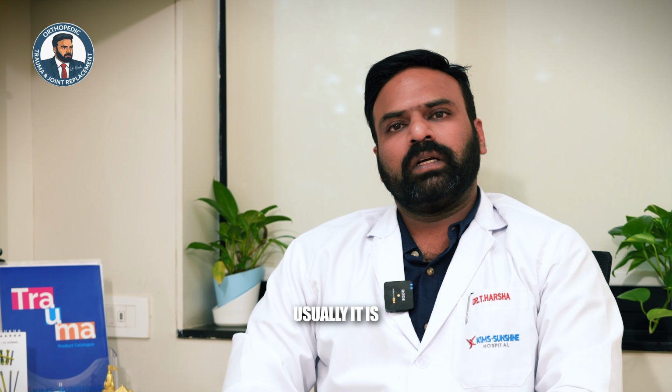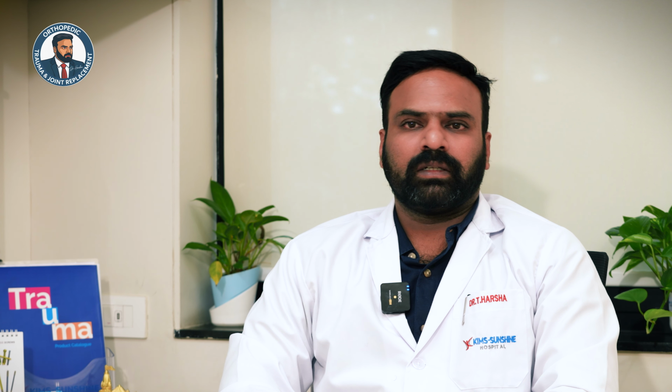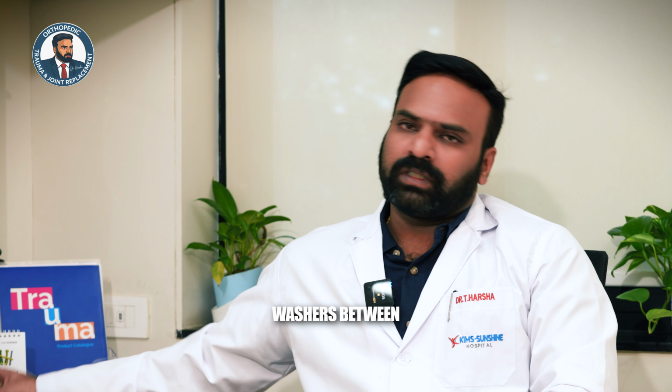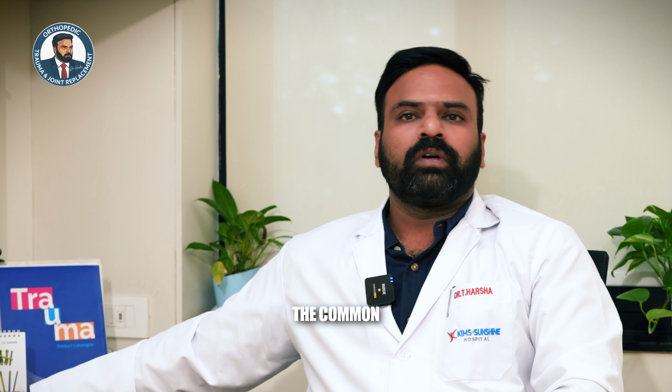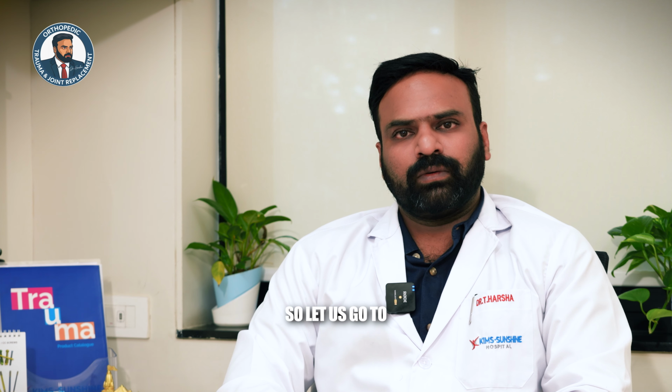The common causes of knee pain in young people: usually it is due to some old injury, that is a meniscal injury, the menisci being like washers between both the bones within the joint. Coming to the elderly people, the common cause of knee pain is arthritis. This arthritis could be commonly because of damage of the cartilage as aging goes, or else because of old knee fractures. So let's go to the treatment part.